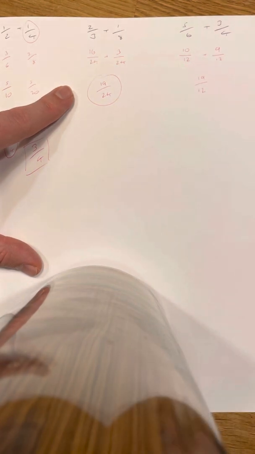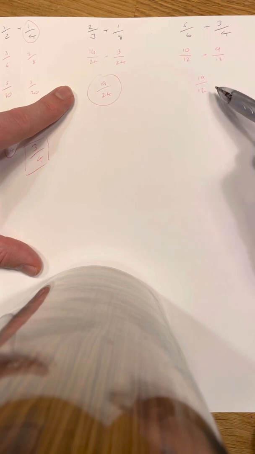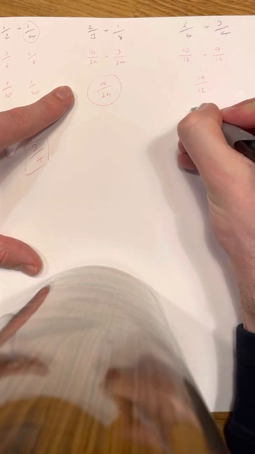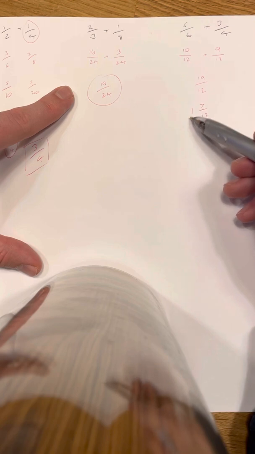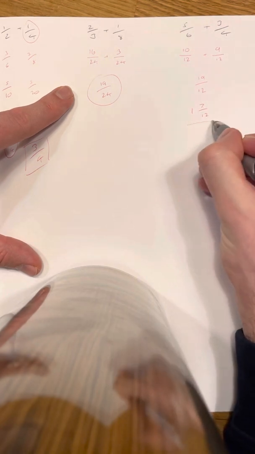And this is where it links back into what we were doing last week. We don't like this. This is not the ideal way of writing a fraction. This is a top-heavy fraction, so we want to change it into a mixed number. If you remember, 19 divided by 12 is 1 remainder 7, so it's 1 and 7/12. If you think about it, 12/12 is my whole number, and if I take 12/12 away from this, it leaves me with 7/12. So I've got 1 whole and 7/12.